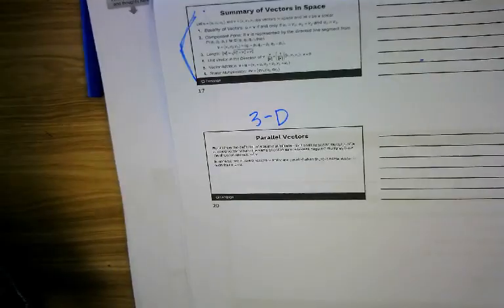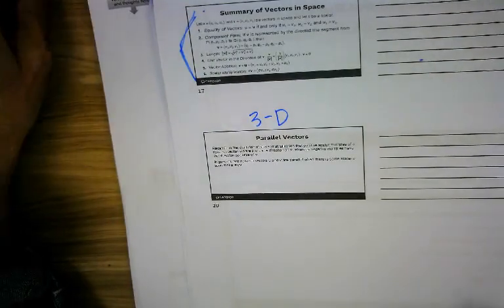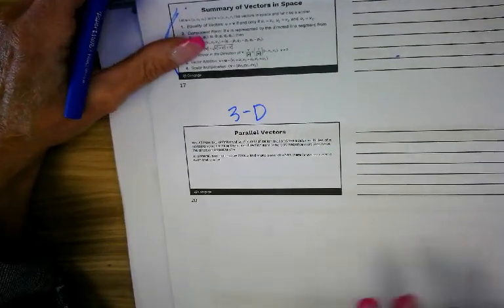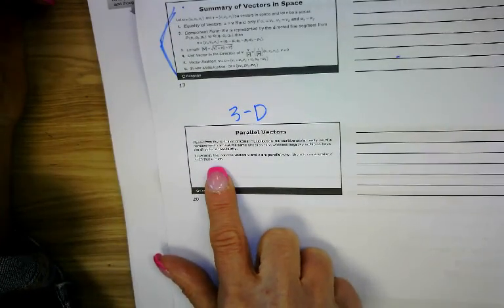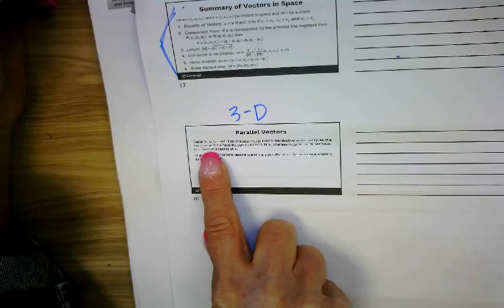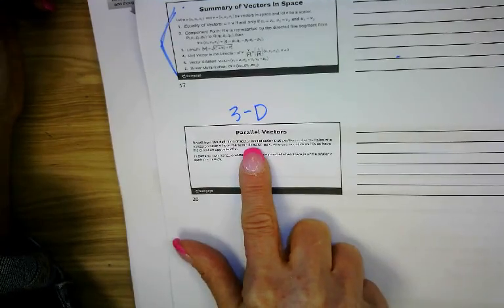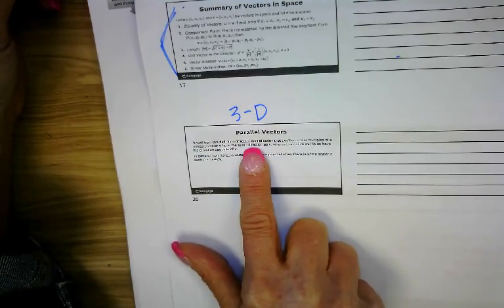The way you tell that 2 vectors are parallel in 3 dimensions is if one vector is a multiple of the other. If you can take one vector, multiply it by any number, positive, negative, or a fraction, and end up with the other vector, then they are parallel.